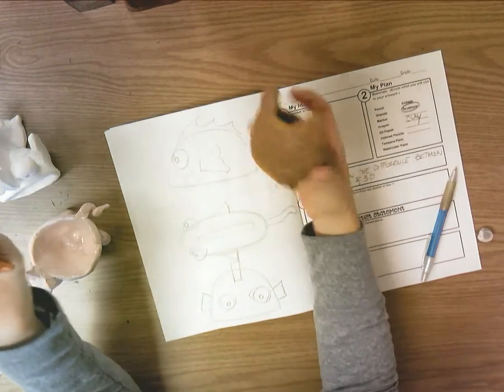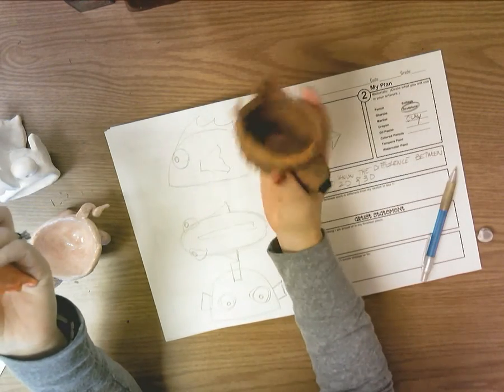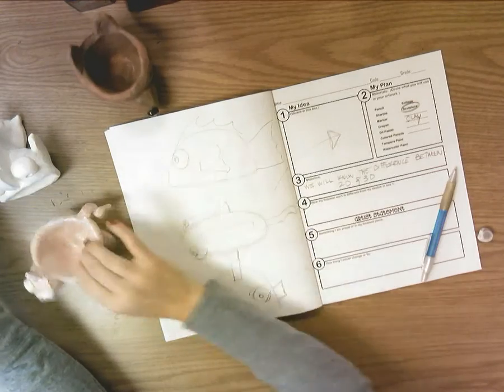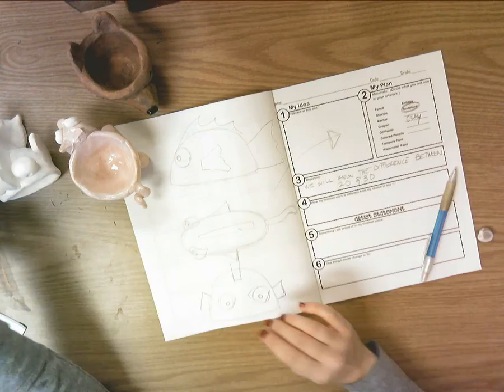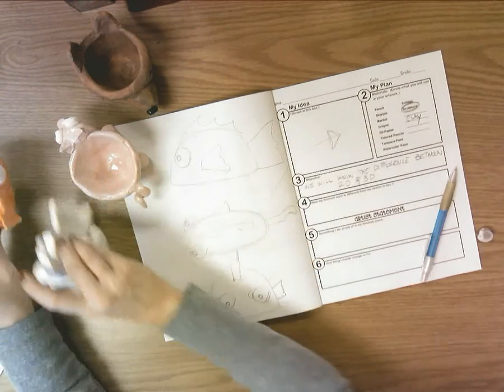So if you did a bear in your drawings, this is how you could possibly do a bear, and this is how you could possibly do a pig. And then I have 2 examples of fish using a pinch pot. They're all starting with a pinch pot.